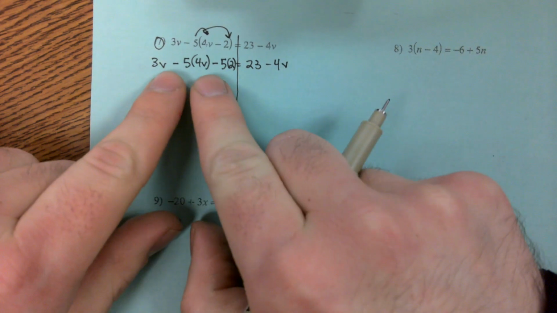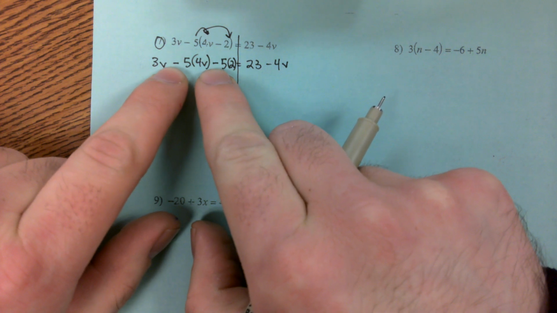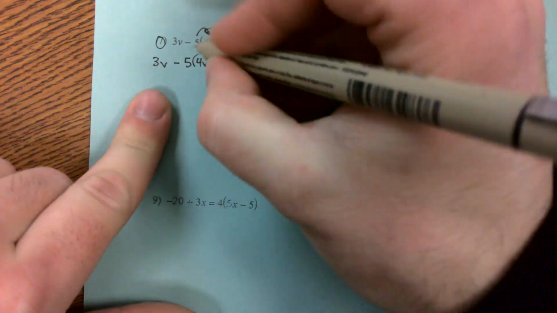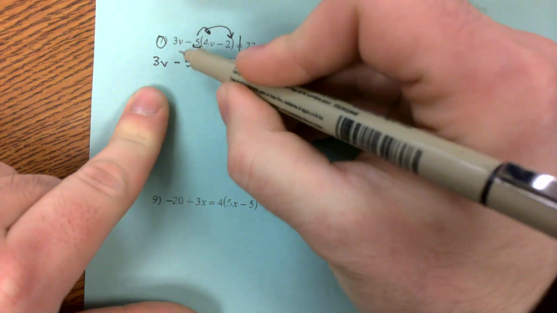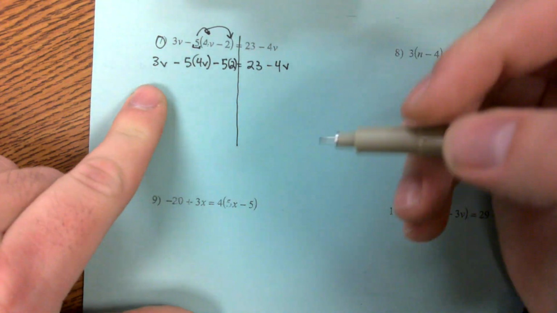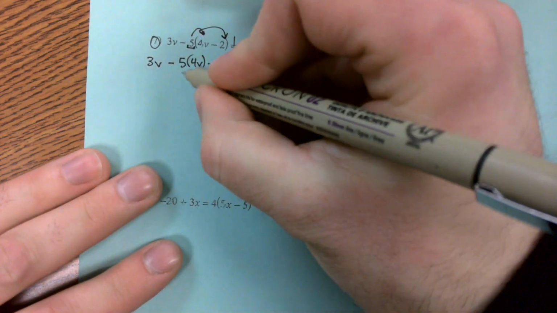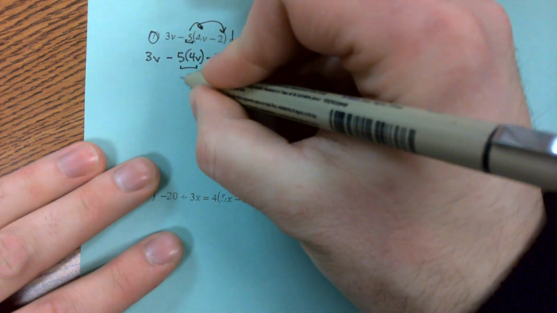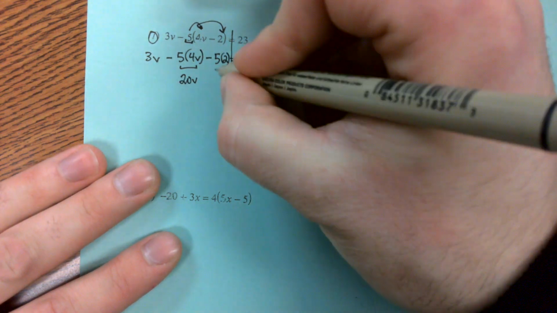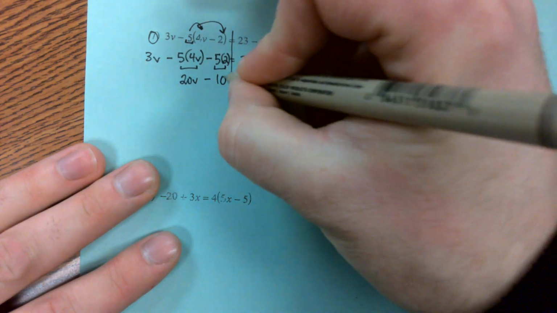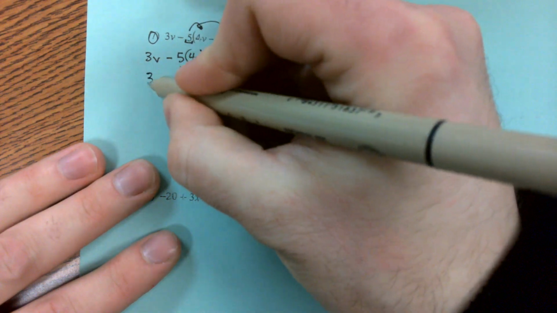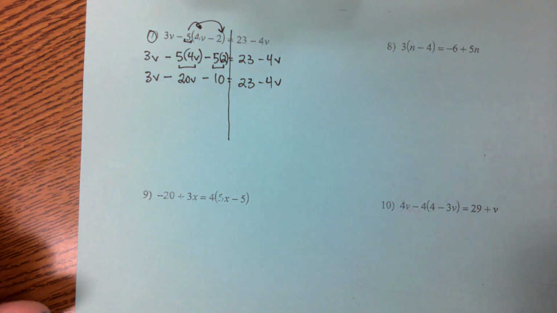Notice how I kept my minus signs exactly where they're supposed to be. And all I distributed was the 5. Not the minus 5, just the 5. 5 times 4v gives us 20v, and 5 times 2 gives us 10. But we still have that 3v minus out in front that we can't forget about, of course.